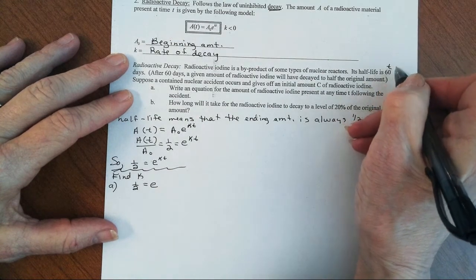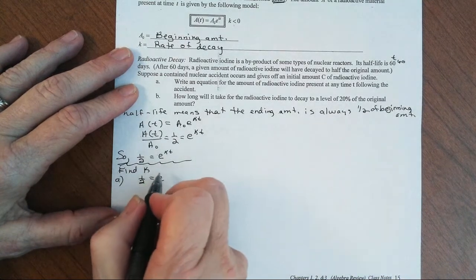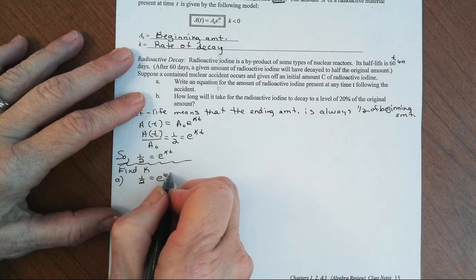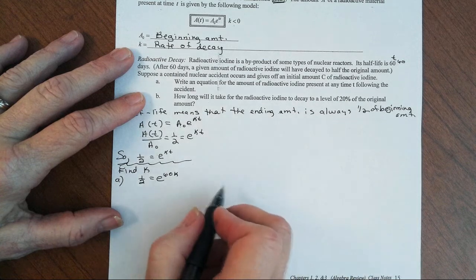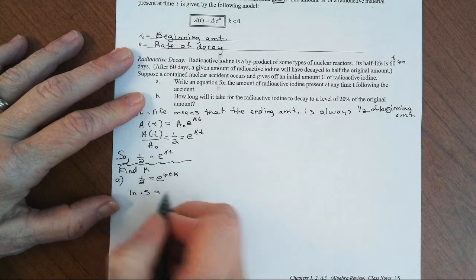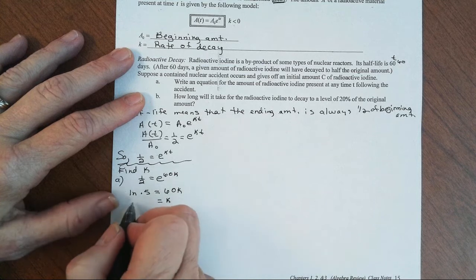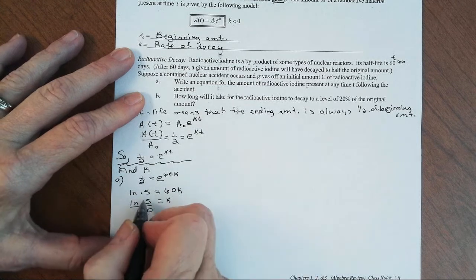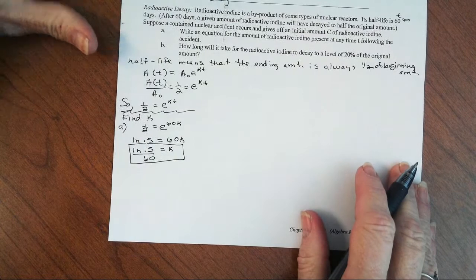So that's the time at 60 days they've given you. So that's e to the 60 times the constant k. When we take the ln of both sides, we end up with 60k over here. And so k will equal the ln of 0.5, or 1/2, divided by 60. And again, you're going to put that into your calculator and store it as x.